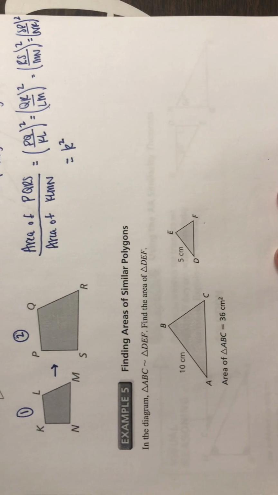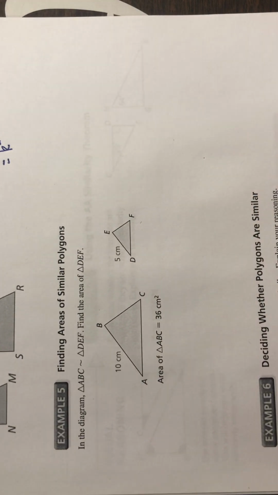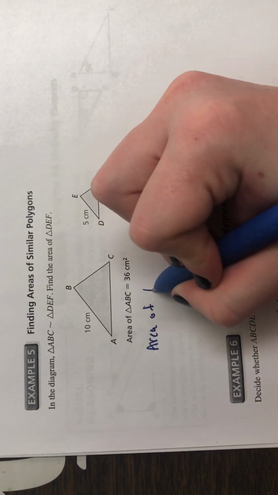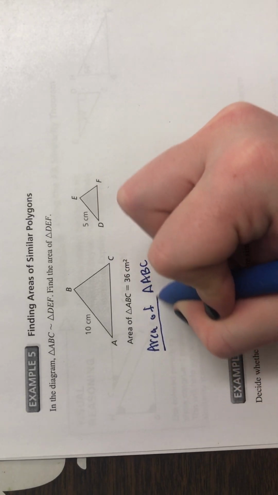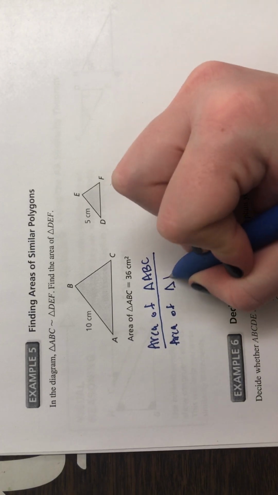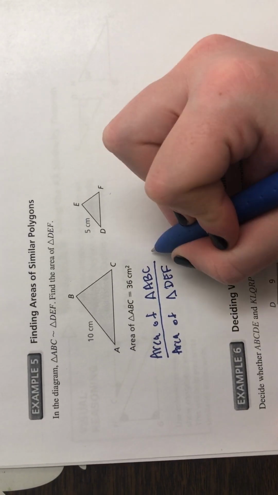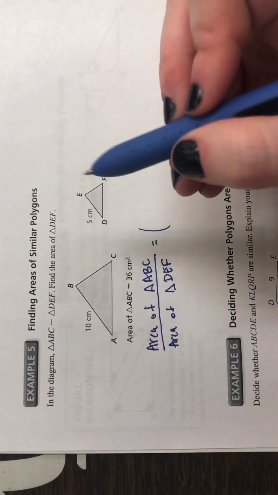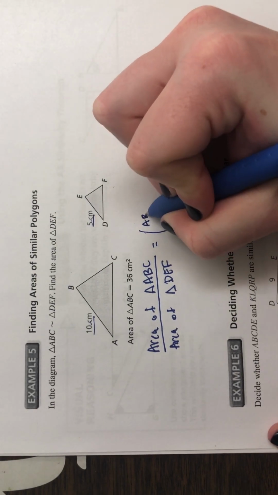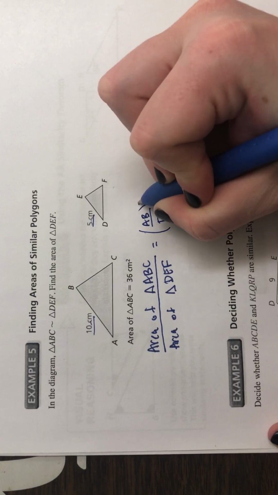Okay, moving on to example 5. In the diagram, triangle ABC is similar to triangle DEF. Find the area of triangle DEF. Okay, well, I know that the area of triangle ABC is over the area of triangle DEF. Okay, and I know that that is the same thing as these two sides that I can see that I know both are lengths. So AB over DE all squared.